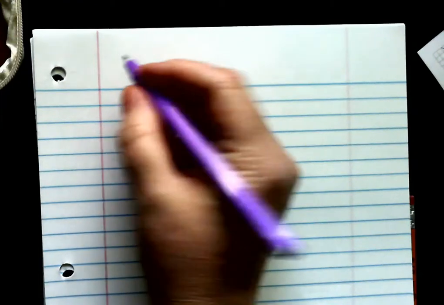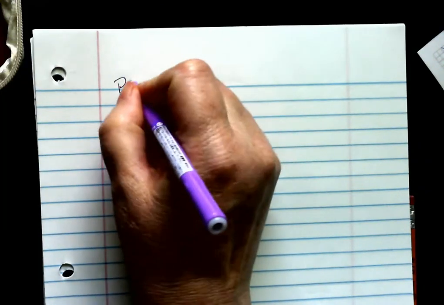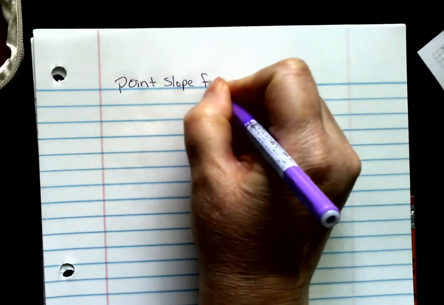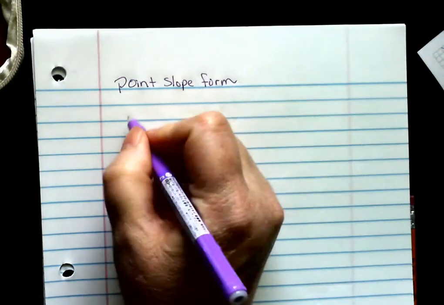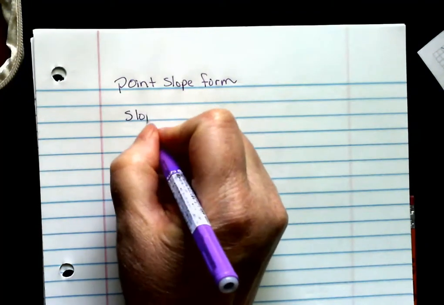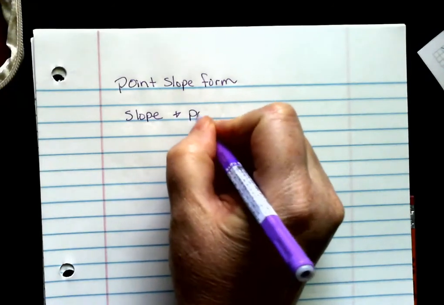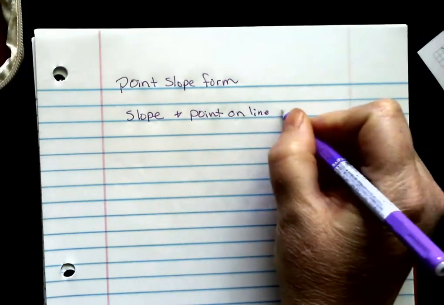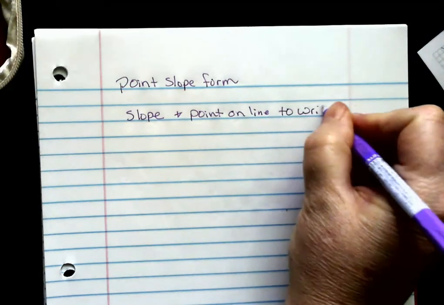Right, in this section we're going to talk about point slope form of an equation. Point slope form is when you're given a slope and a point on the line to write the equation of your graph.